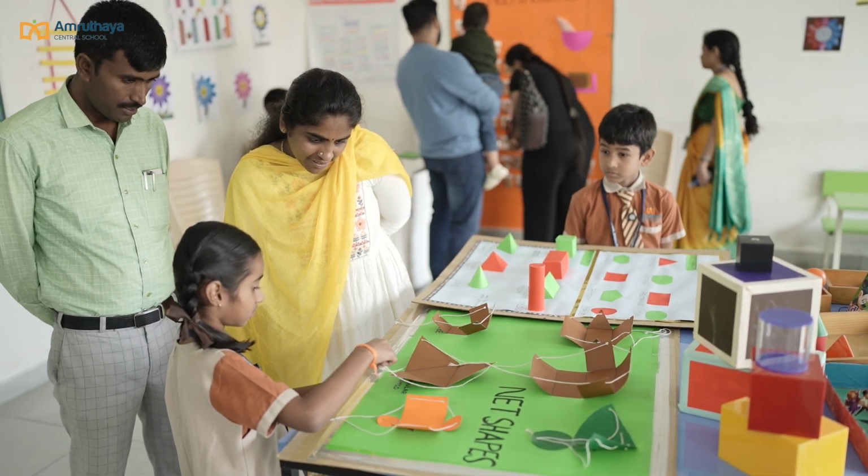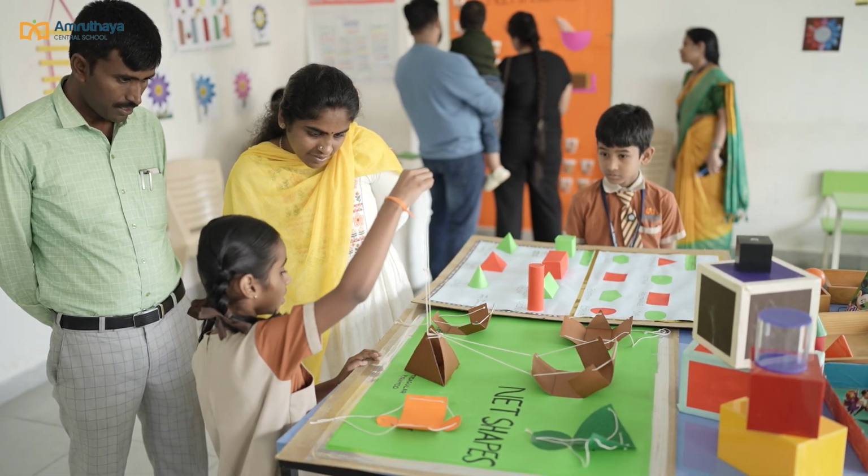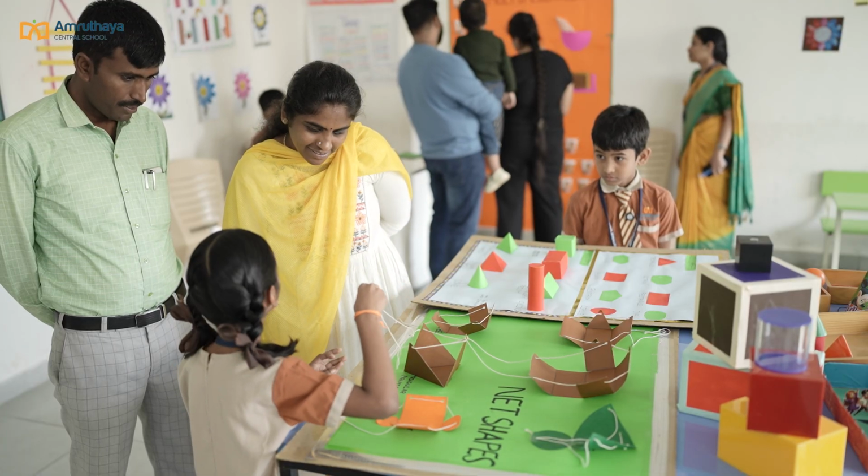Can you guess what shape it is? Okay, triangle, 3 corners. It's the correct answer.